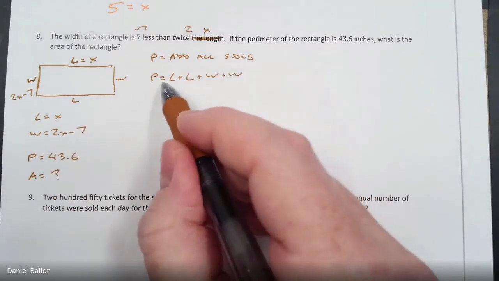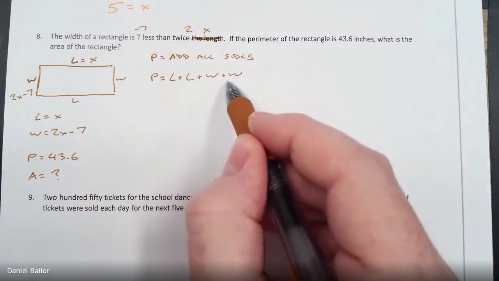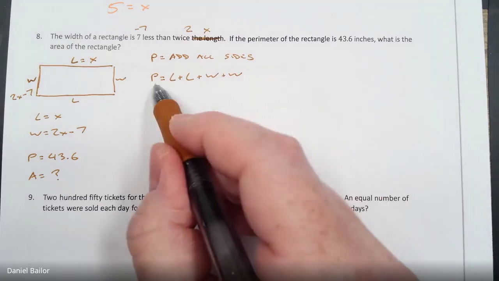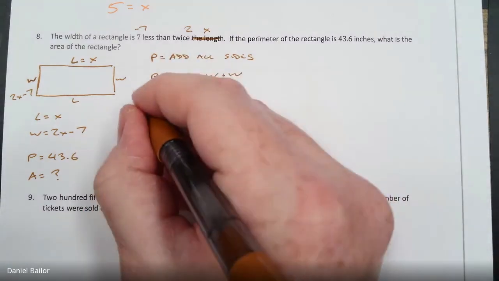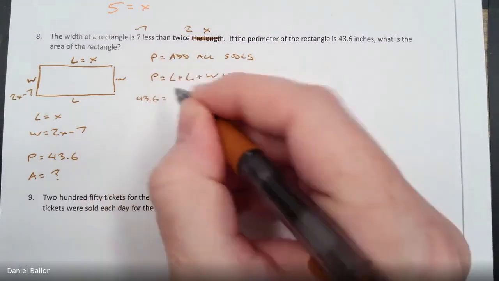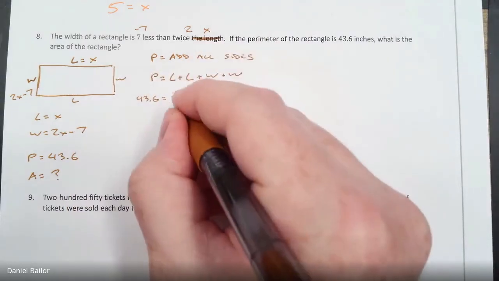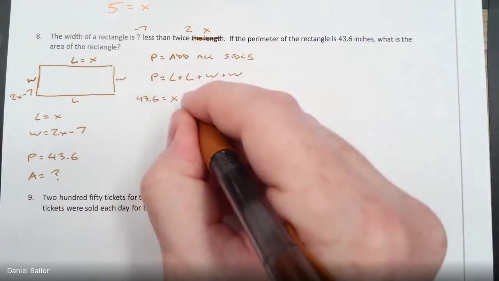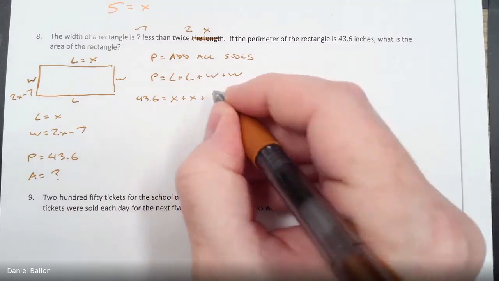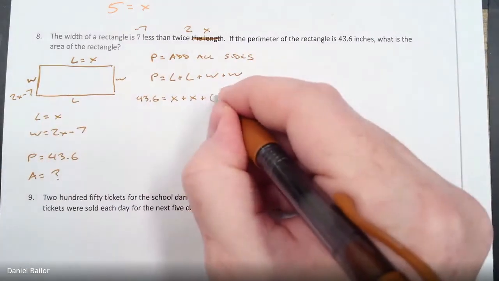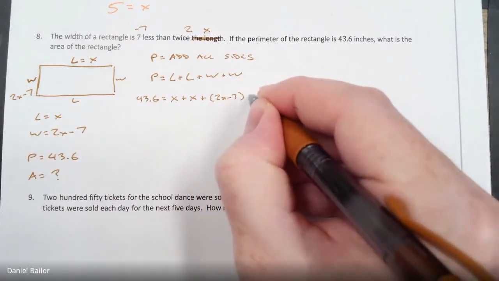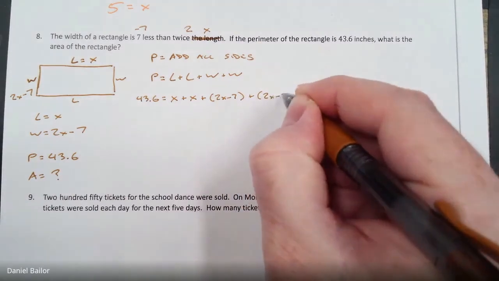So this can help us make an equation that we can solve and find what x is. P, the perimeter, they told us, is 43.6. Length is x. The other length is x, because L is x. The width is 2x minus 7. And the other width is 2x minus 7.